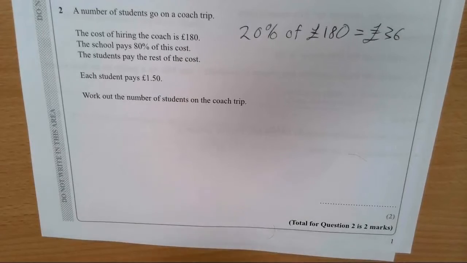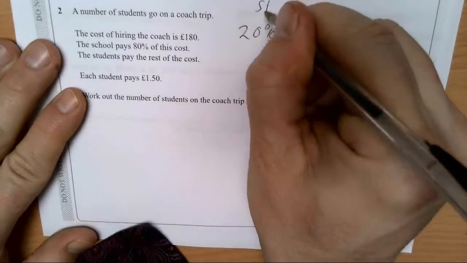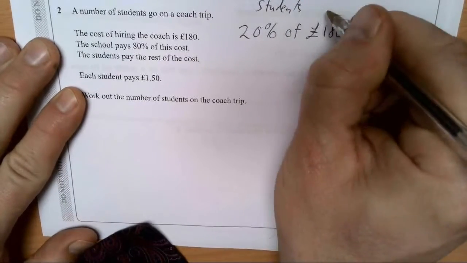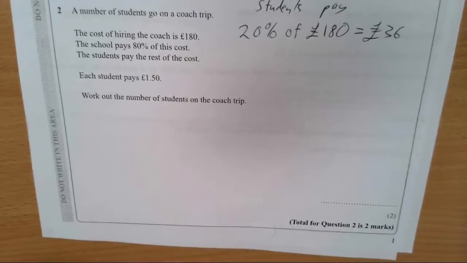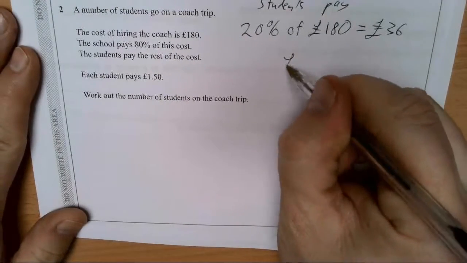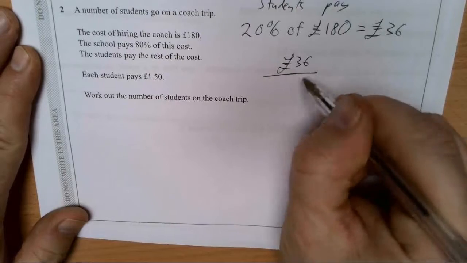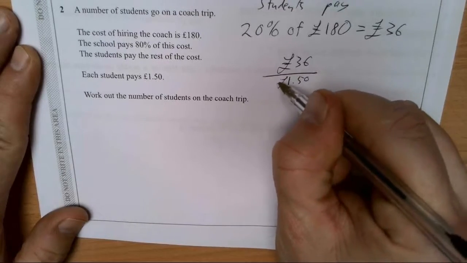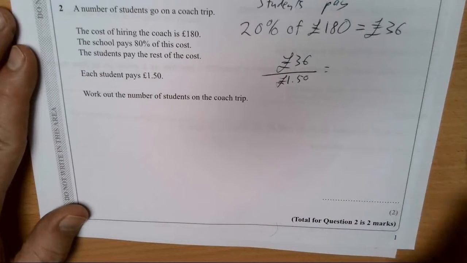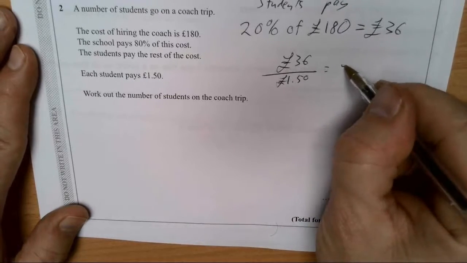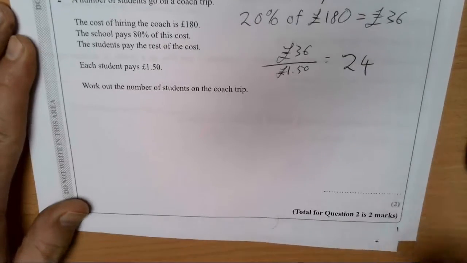So we've got £36, and that's the amount the students are paying. Okay, and each student pays £1.50, so then we can work out the number of students that must be on the trip. So if I do 36 and I divide it by the £1.50 cost, we'll find out how many students must be on the trip. 36 divided by 1.5 is going to give me 24 students.